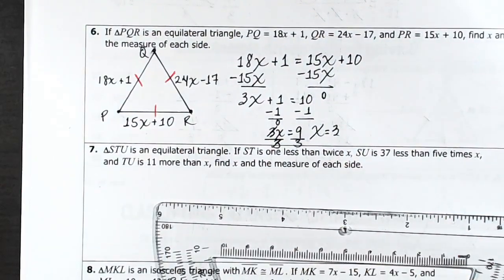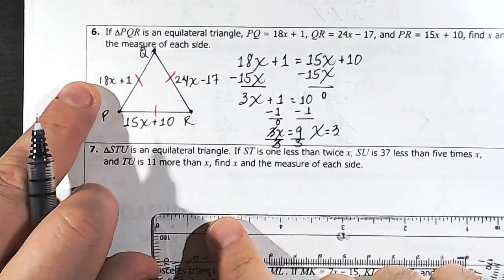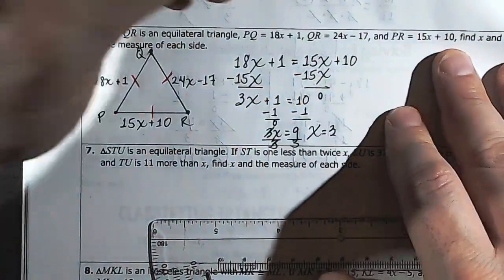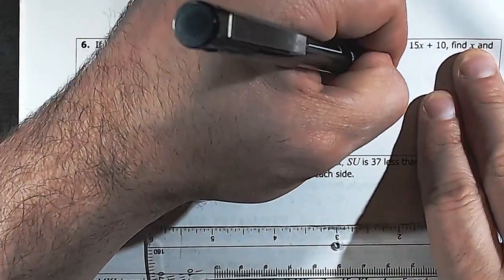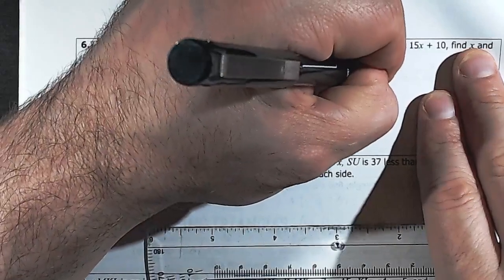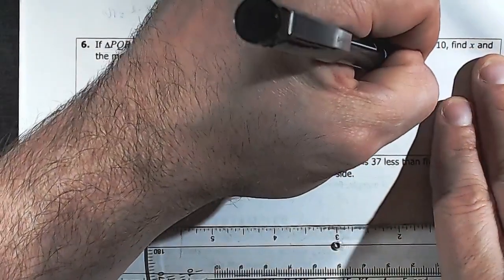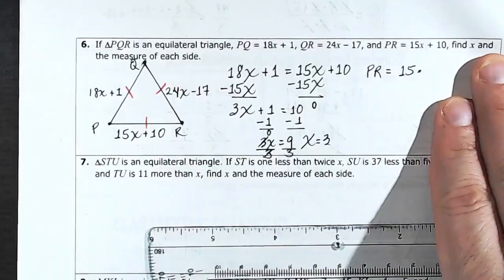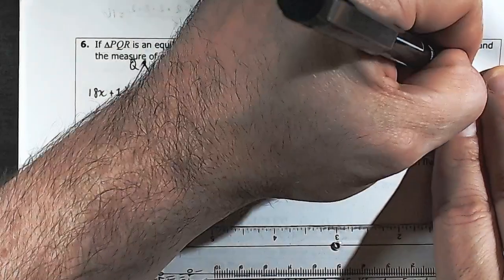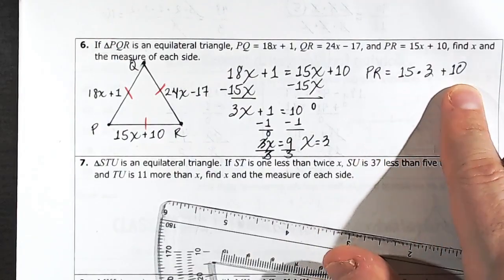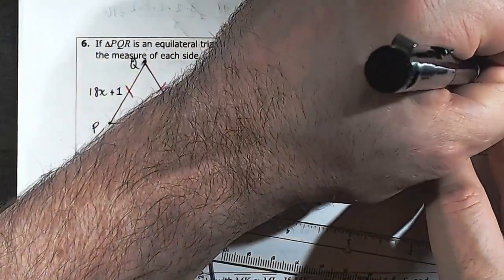Well, if x equals 3, then I can plug it back into any one of my segment lengths and figure out the length of all the sides. So I'll do here PR, which is equal to 15 times 3 plus 10. Well, 15 times 3 is 45, and 45 plus 10 is 55.